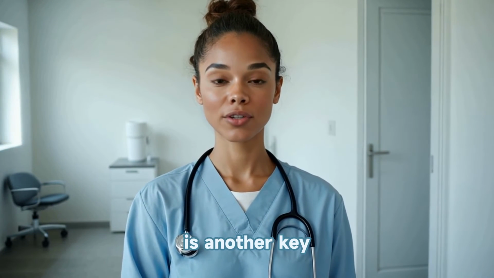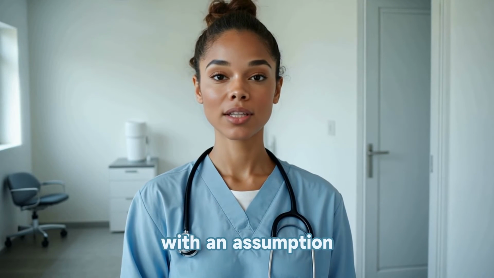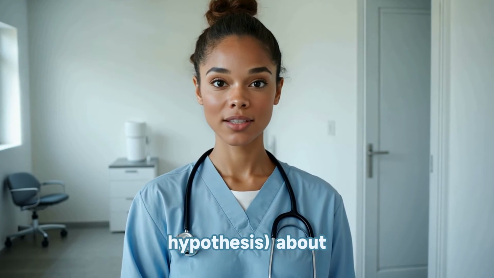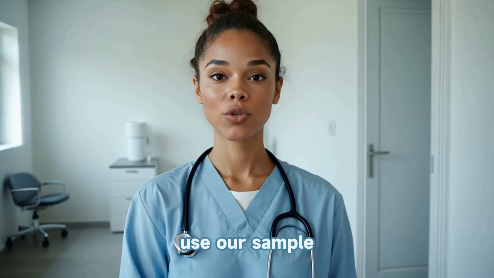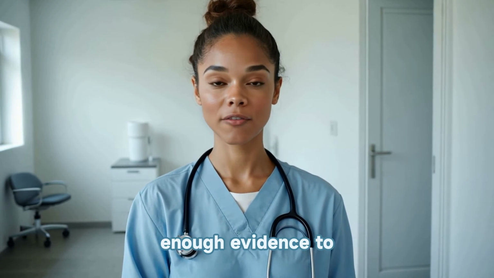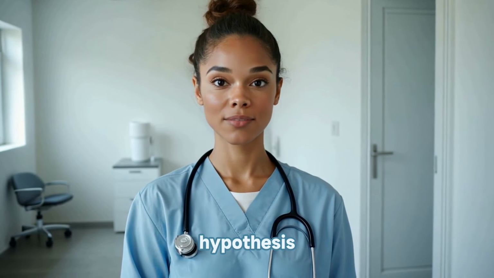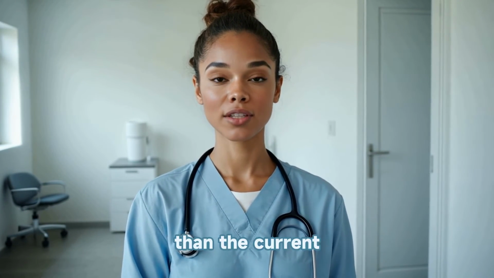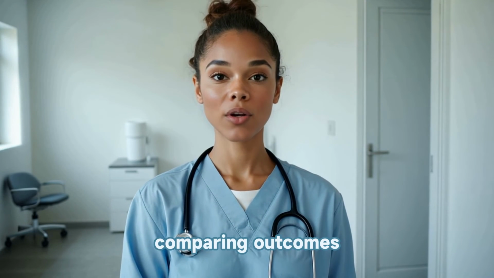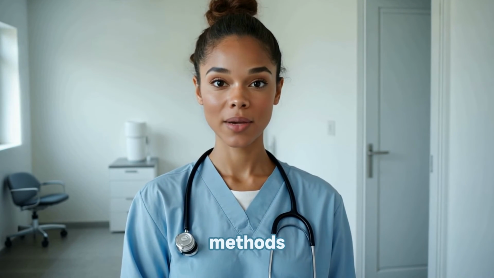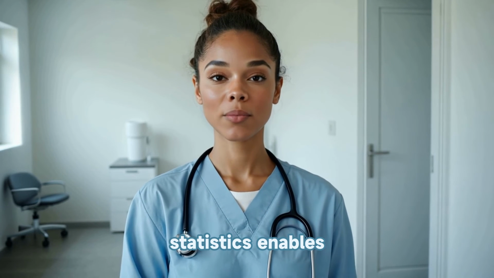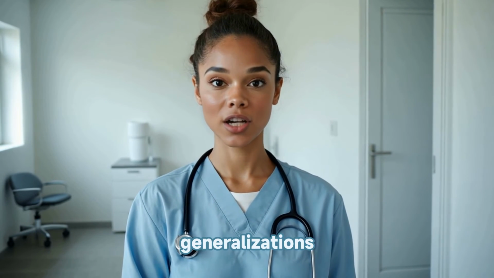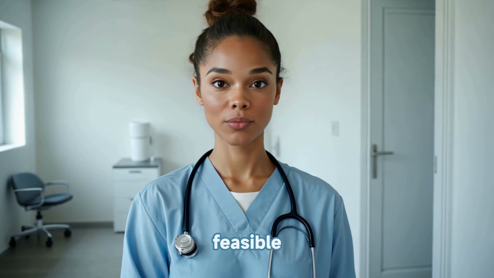Hypothesis testing is another key tool. Here, we start with an assumption, the null hypothesis, about the population and use our sample data to test whether there is enough evidence to reject that assumption in favor of an alternative hypothesis. For instance, we might test whether a new medication is more effective than the current standard by comparing outcomes in two groups. By using these methods, inferential statistics enables us to make informed predictions and generalizations about populations, even when direct measurement is not feasible.